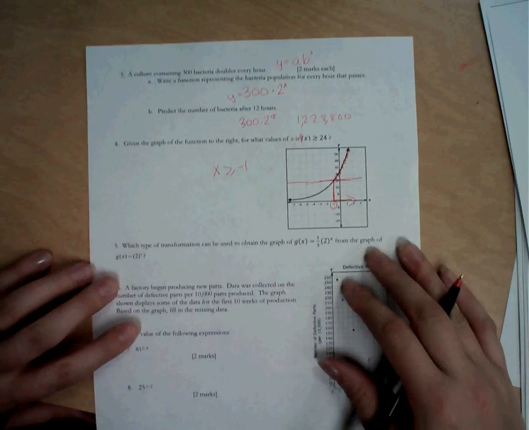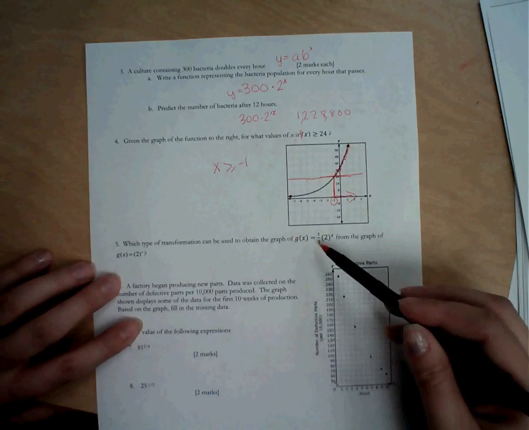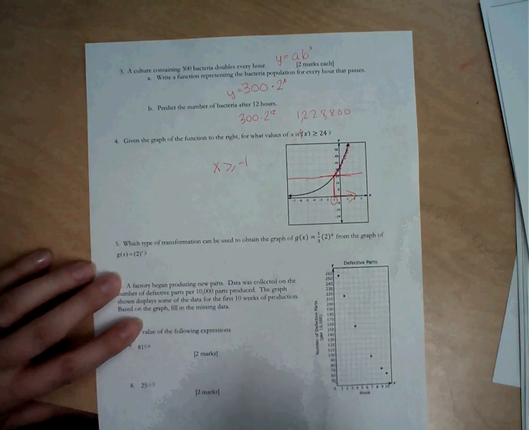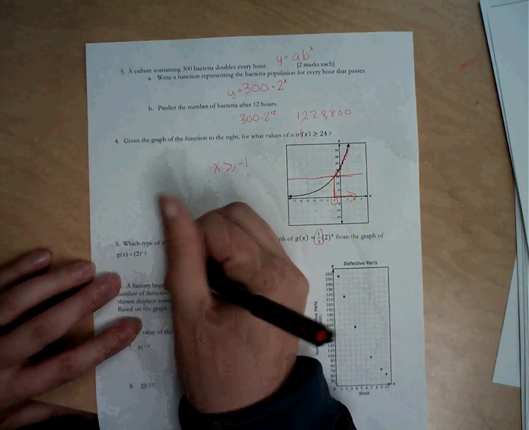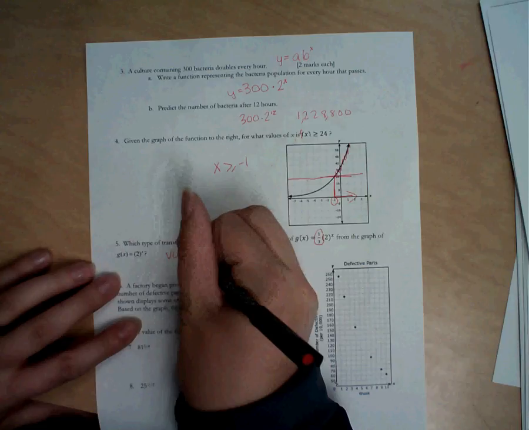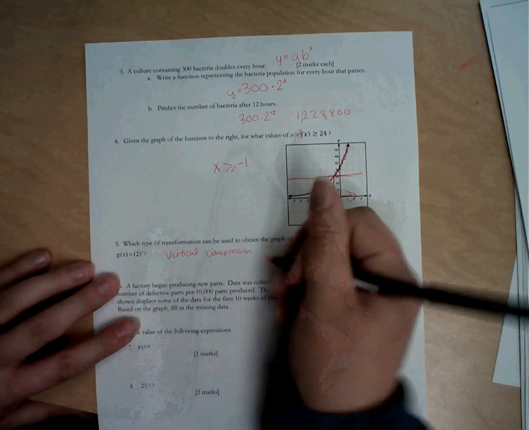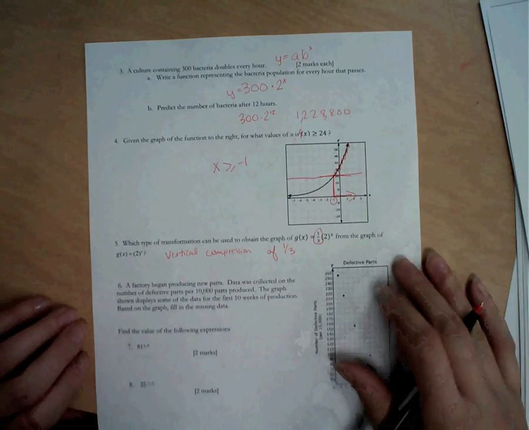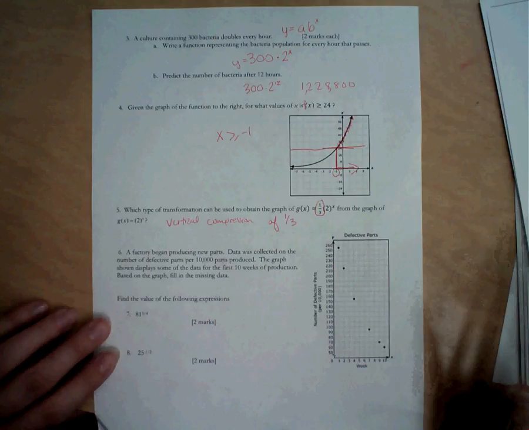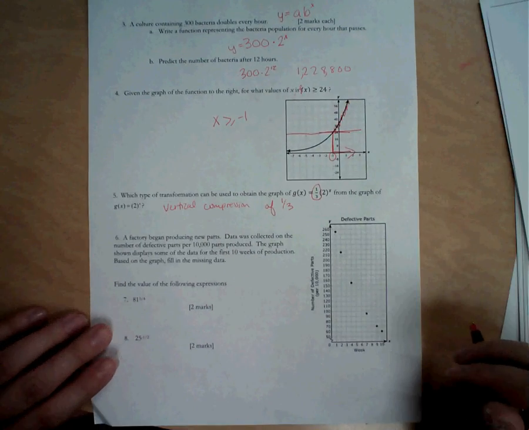Number 5, which type of transformation can be used to obtain the graph g of x equals 1/3 to the x from the graph of g of x equal to 2 to the x? So I've got a 1/3 out front. That is a vertical compression. It's a compression because that number, 1/3, is between 0 and 1. If it were larger than 1, it would be a vertical stretch. So know your transformations.